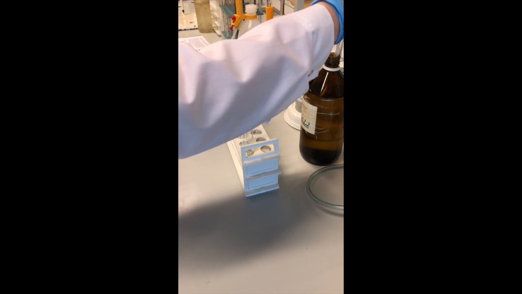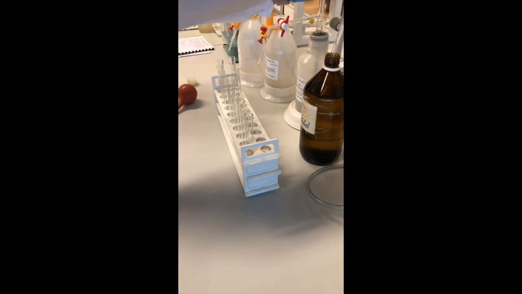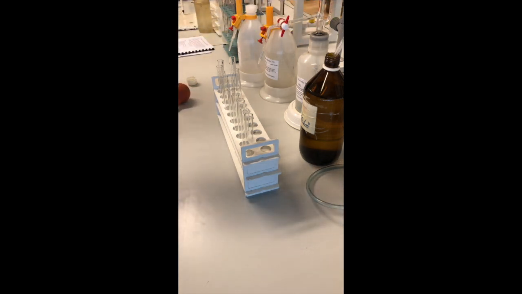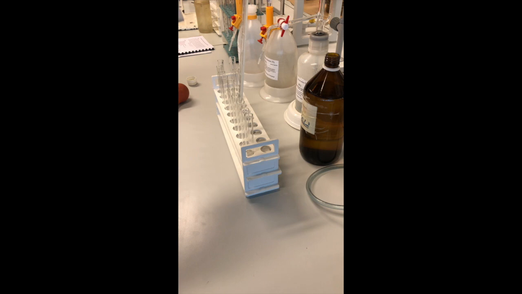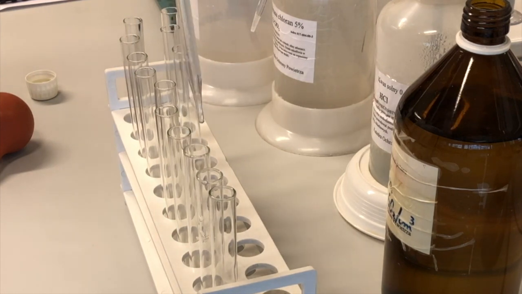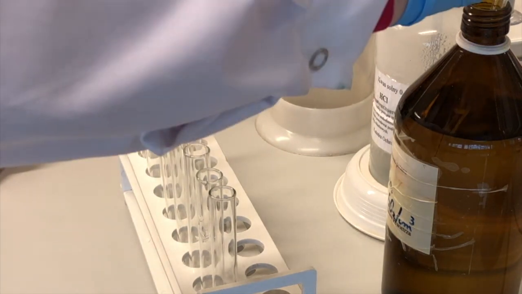So we will start with the first. The important thing, remember not to blow out the solution from the pipette. It should be left like this. And the rest.